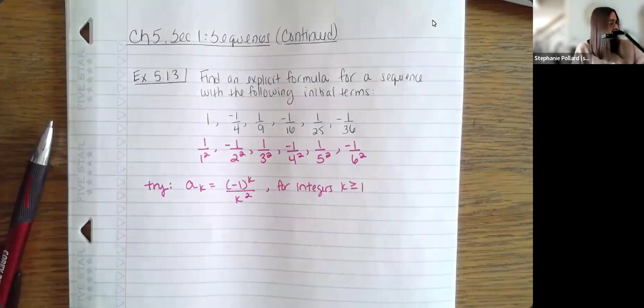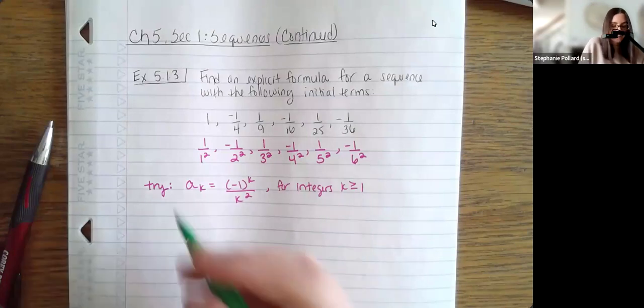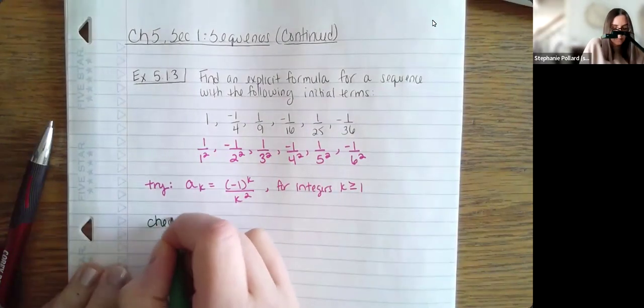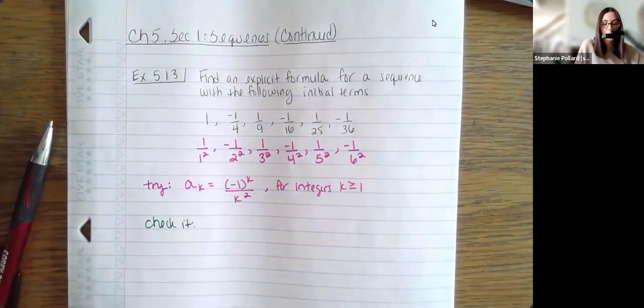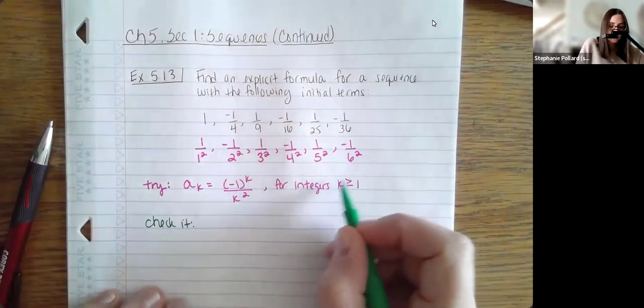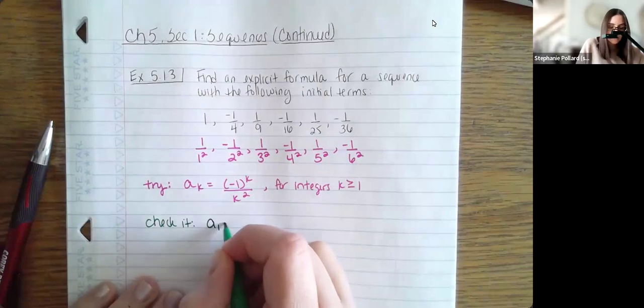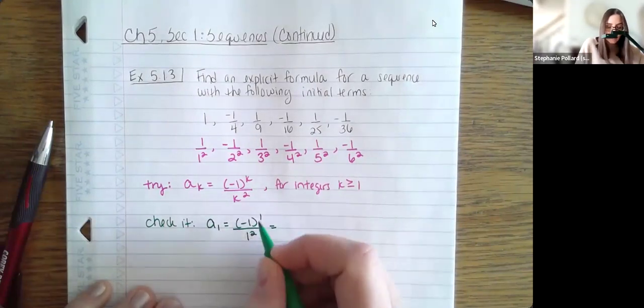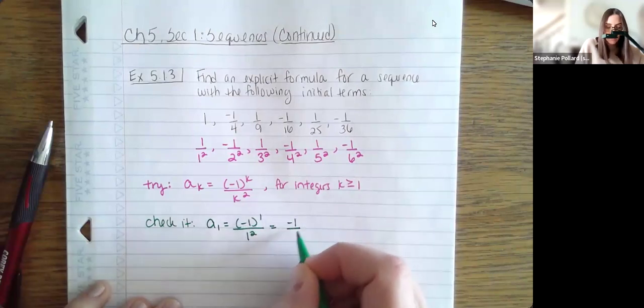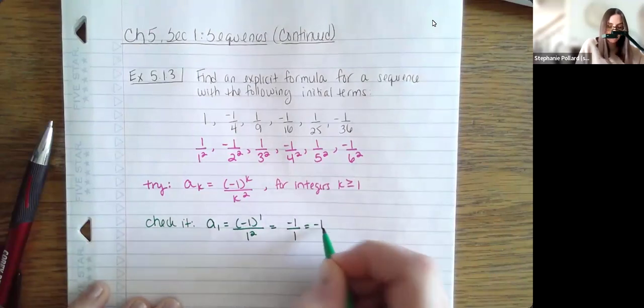Got a couple different colors here. So let's check it. And you actually check it by trying to find the first few values. So here I'm going to start with 1, so I'm going to do a sub 1. So I get -1 to the first power over 1 squared. -1 to the first power is -1, and 1 squared is 1, so this is -1.